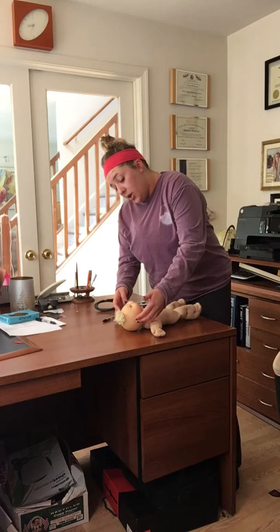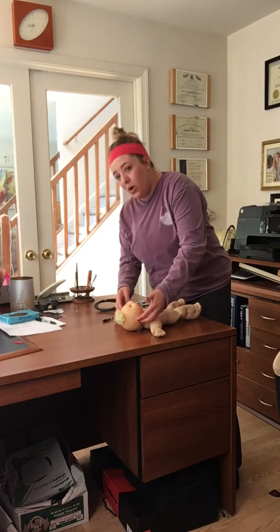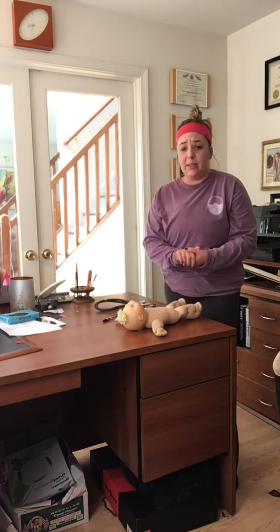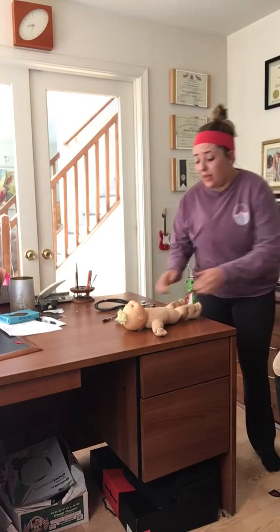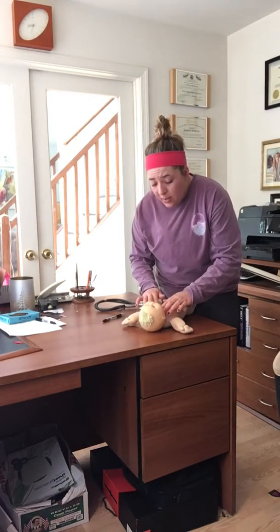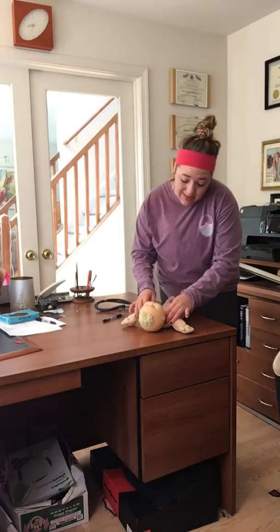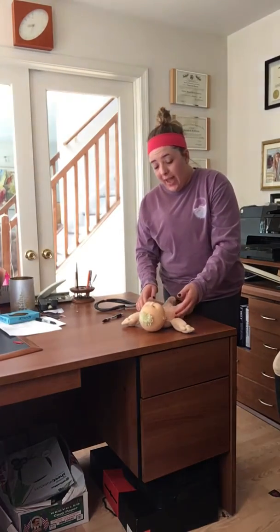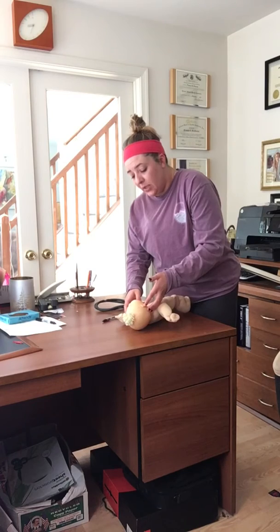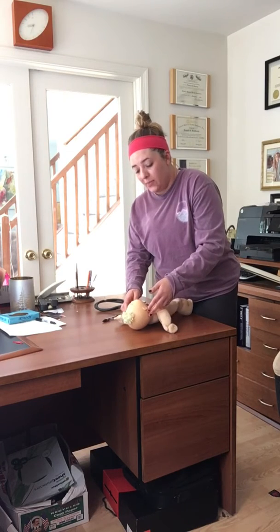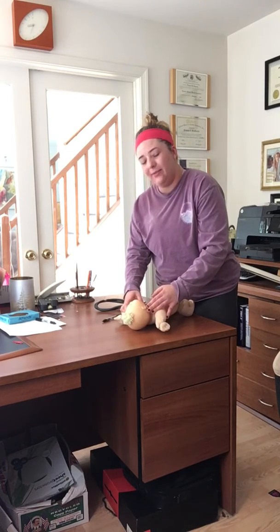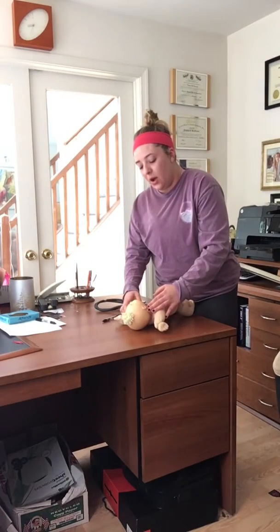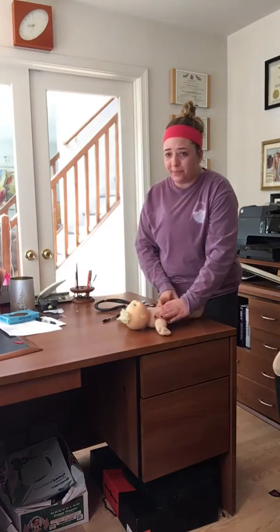The pinna is also formed, flexible. Everything seems to be good there. Then I would take a look at my patient's neck, make sure that neck seems short with skin folds. Then I would turn the head to the side, check the tonic reflex. Arms and legs should extend in a fencing motion. All right, seems good as well.